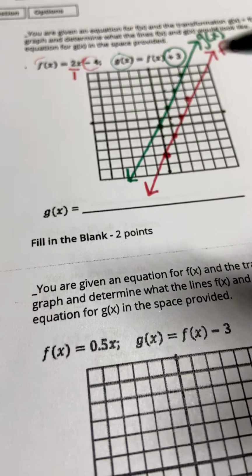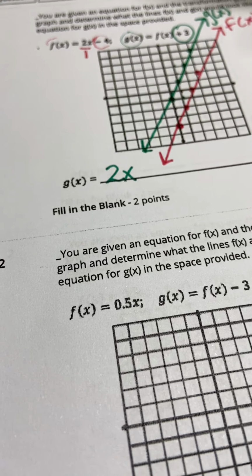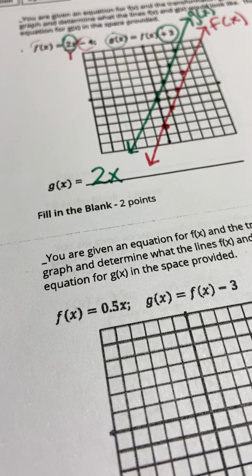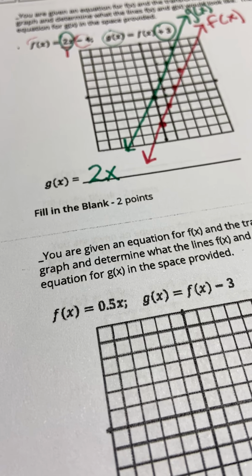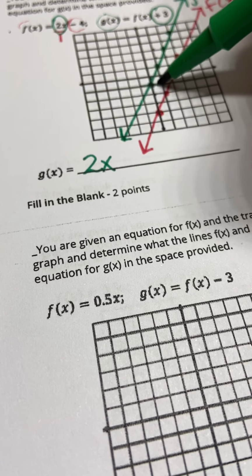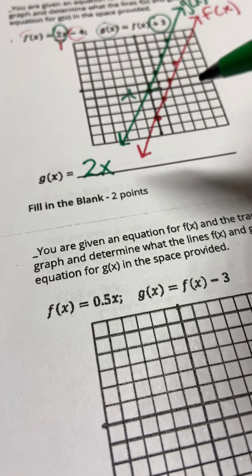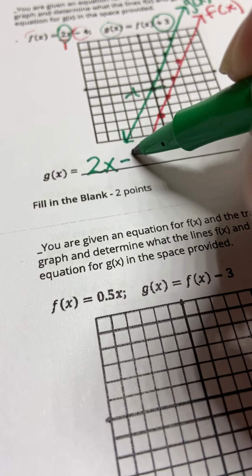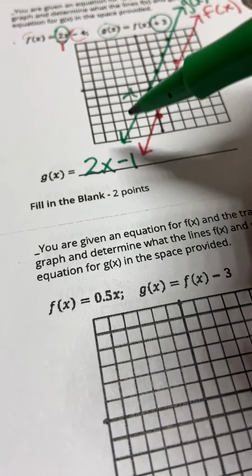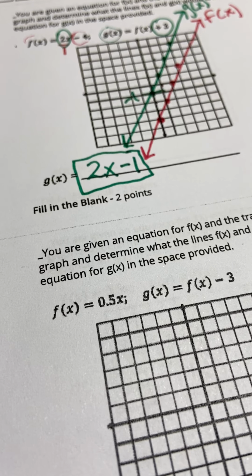So the slope is the same, so that is going to stay the same as this one, 2x. Now the thing that changes though is where it crosses the y-intercept. Right now, this is crossing at -1. So right here, I'm going to put -1. And this is the part you put in to the computer.